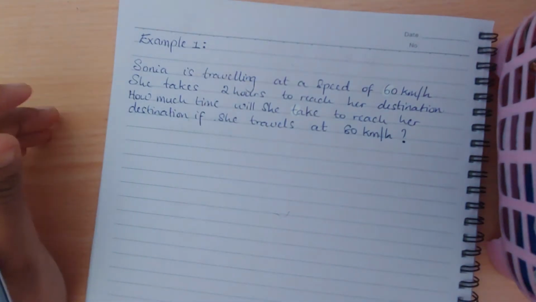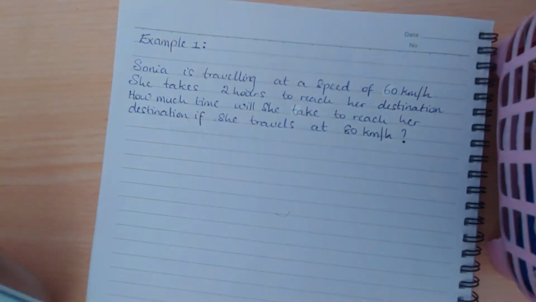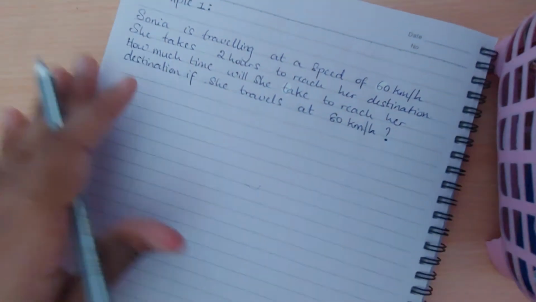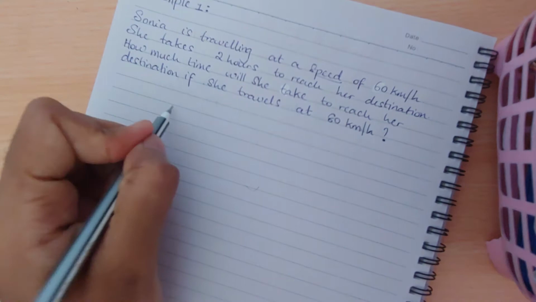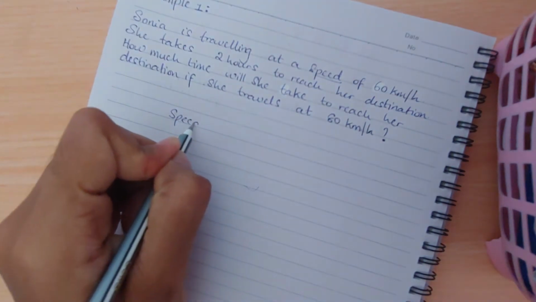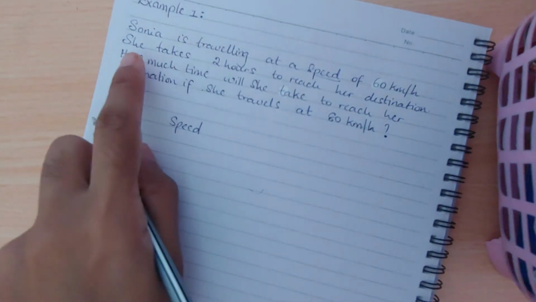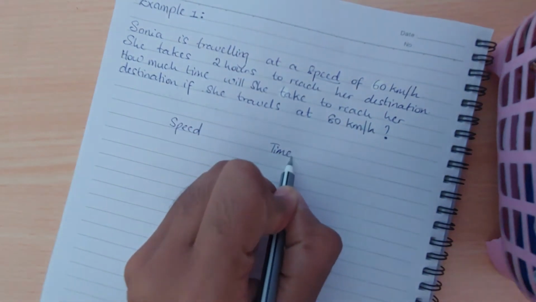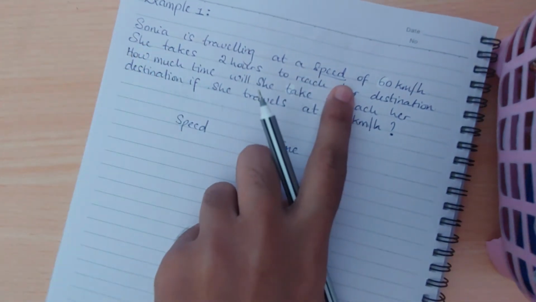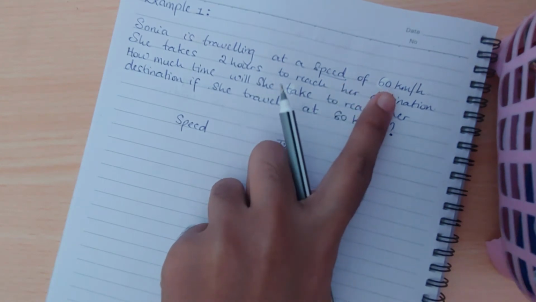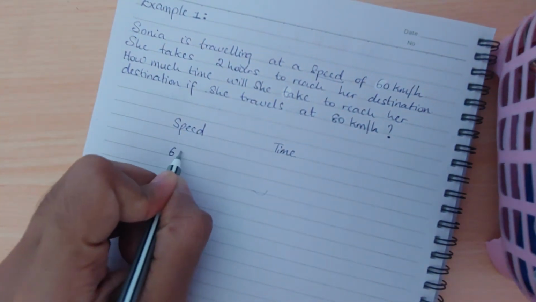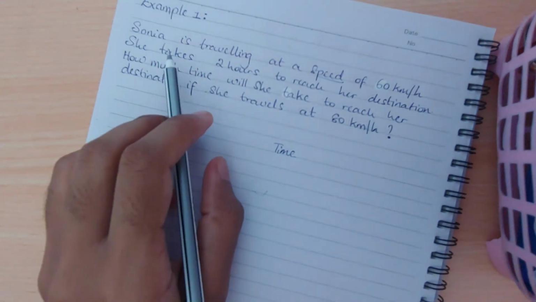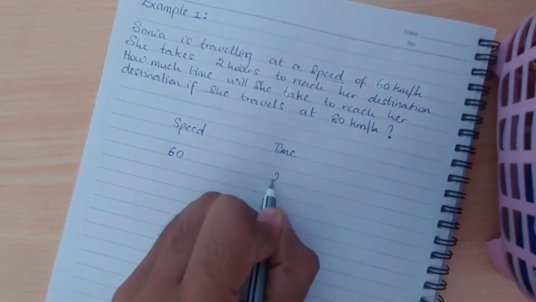Now, here we need to first identify the two quantities. We are talking about speed, okay? So, here I have speed. And the second quantity I'm talking about is about time, 2 hours. So I have time here. So, she's traveling at 60 km per hour. 60, okay, and she will reach her destination in 2 hours.